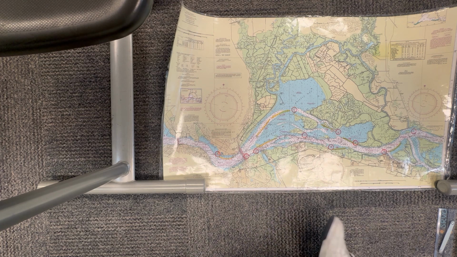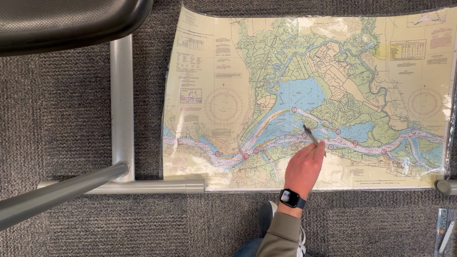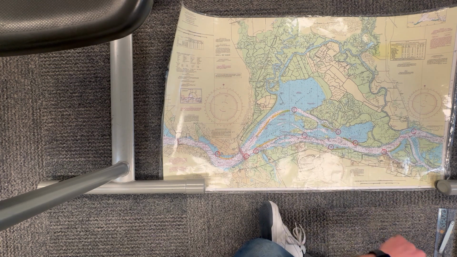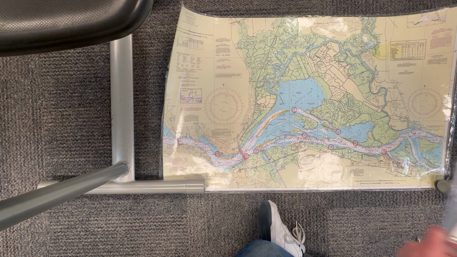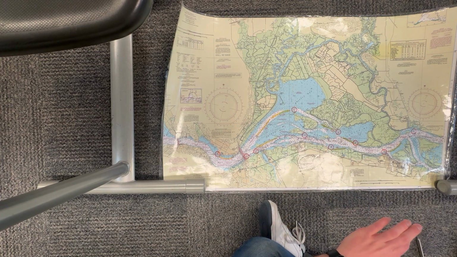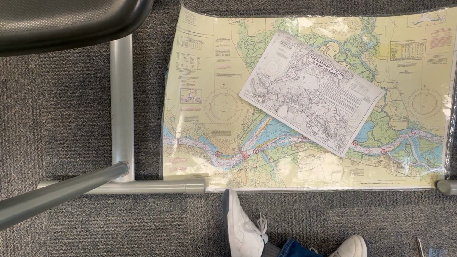Before we hop in, there's a few resources that we need. We need a compass. Compasses help to find the distance between a point and a line. Something that's also useful is a ruler. And then for this example, we're also going to be using a paper map to help find points.